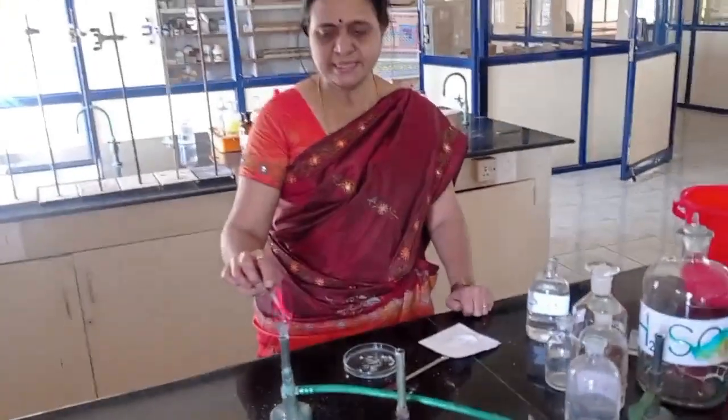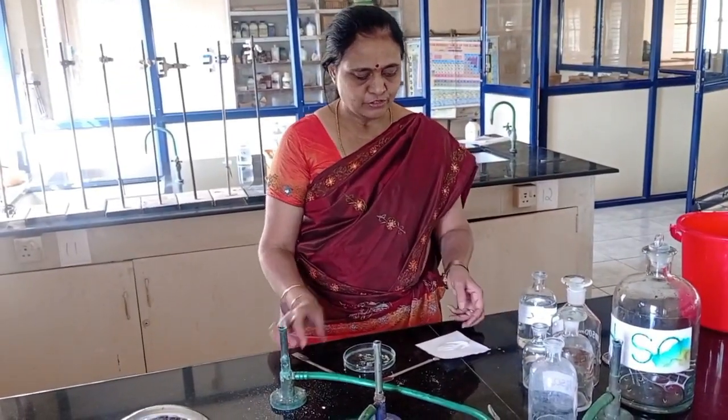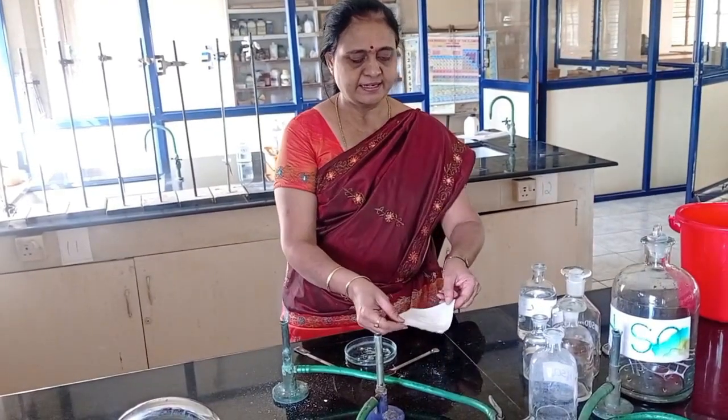So the given basic radical is strontium and given acid radical is nitrate. So this salt is strontium nitrate.